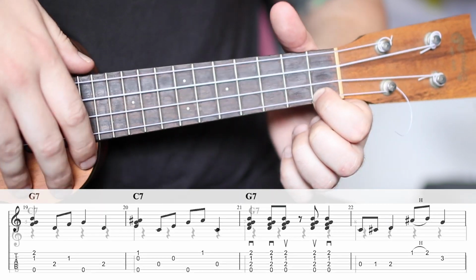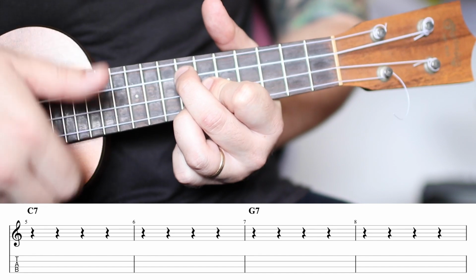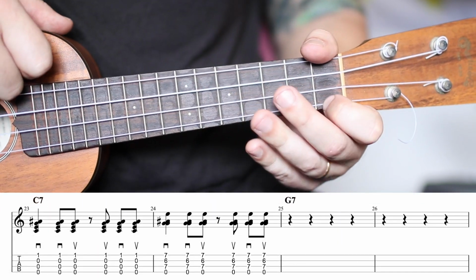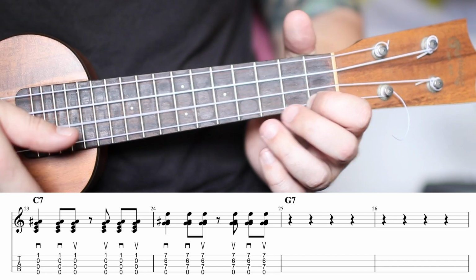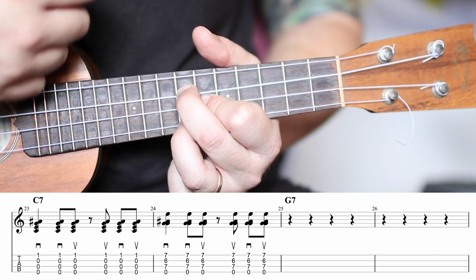Jumping to the C7, I'm going to strum this one. And then I'm going to come down and strum this shape after that. So I'm going to strum our classic C7 shape here. Down, down, up, down. Jump up to this shape. Down, down, up, down.